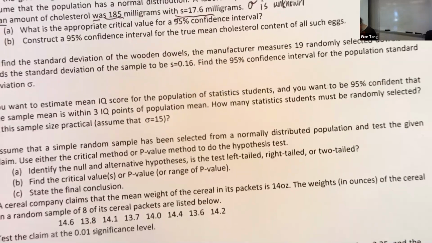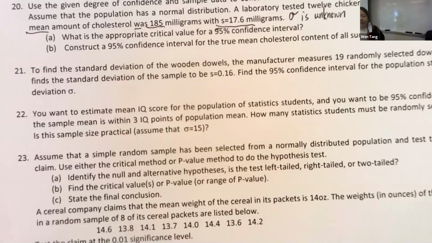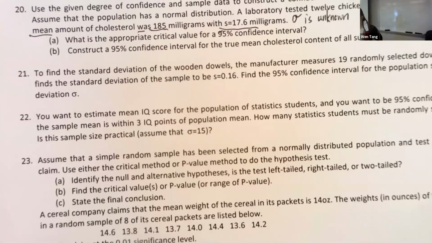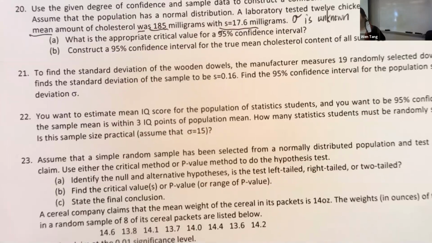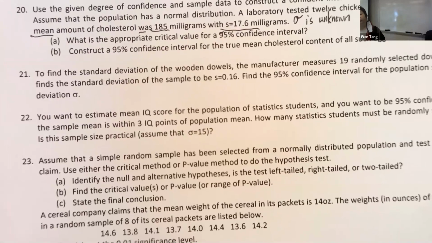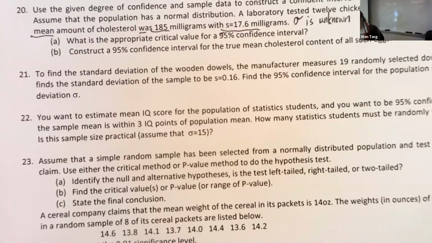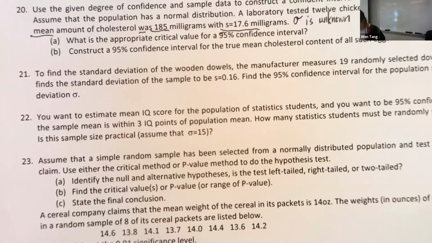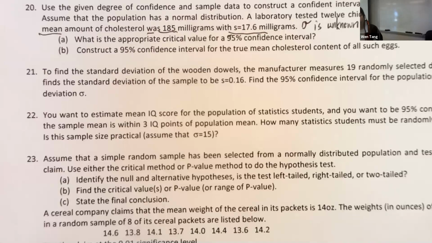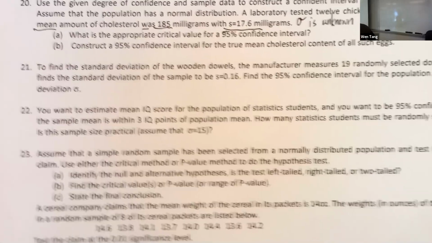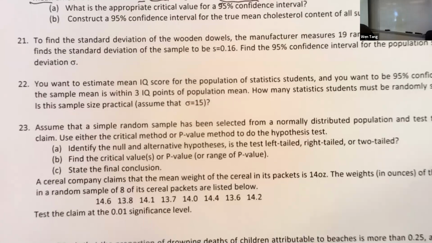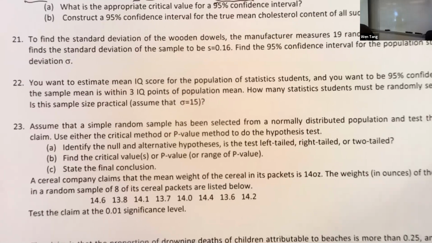So next question. We already have 2 questions about confidence interval of the mean, 3 questions about confidence interval of the proportion. We have another confidence interval, remember? The confidence interval of standard deviation. So number 21 is about confidence interval of the standard deviation, sigma.